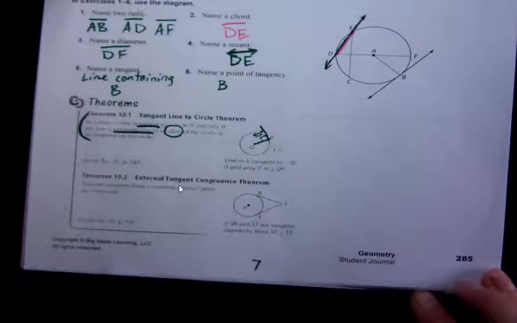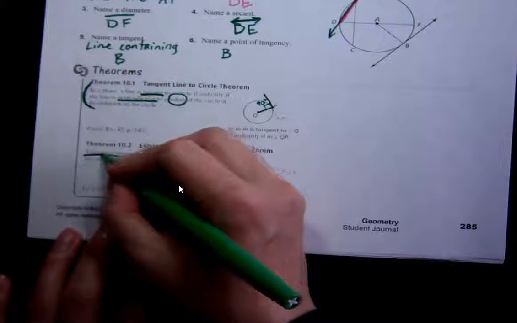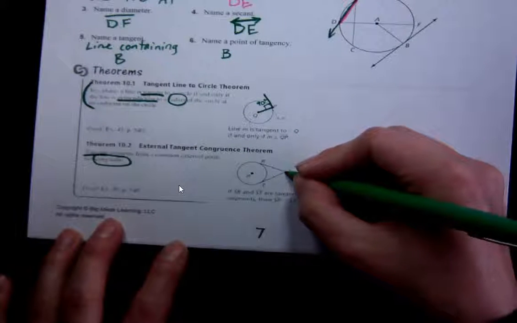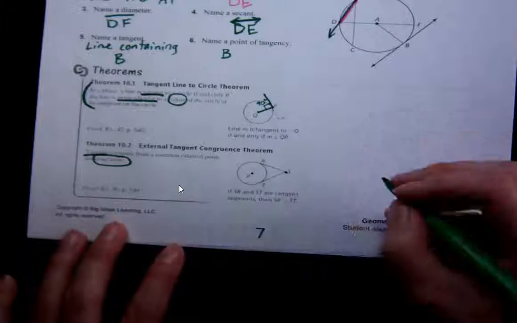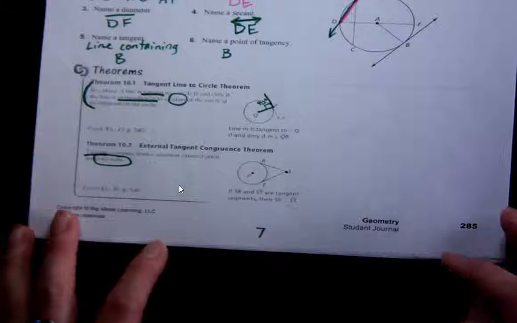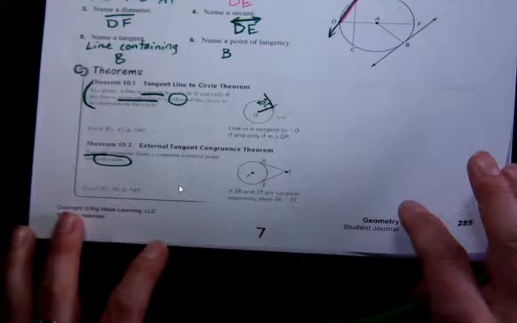Okay, what is the most important word in Theorem 10.2? Tangent. And what about tangent this time? Congruent. So if we have two tangents, so we have a point out here and two lines touching the circle, they equal each other. Is that also important when we're setting up the equations and solving it? Yes.